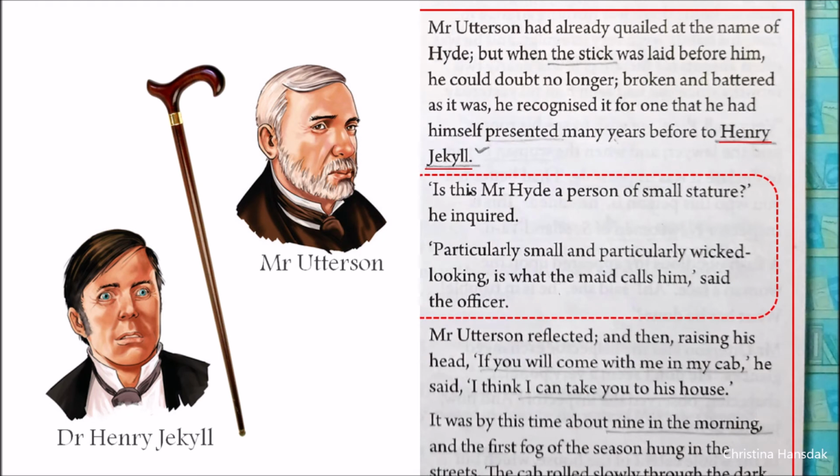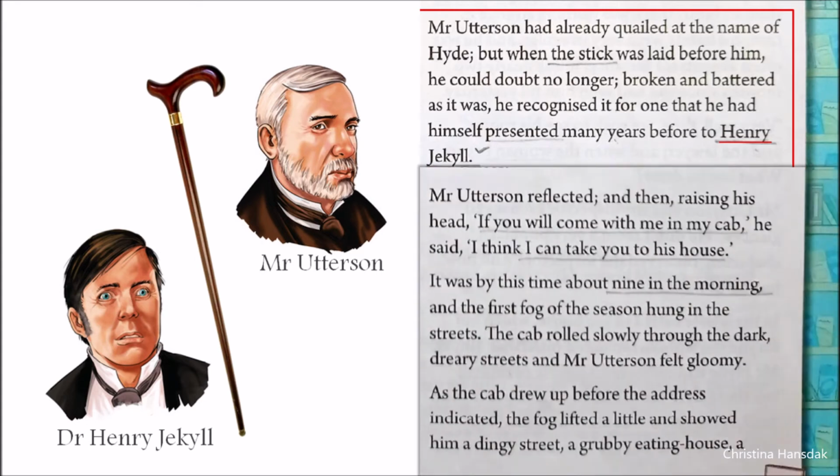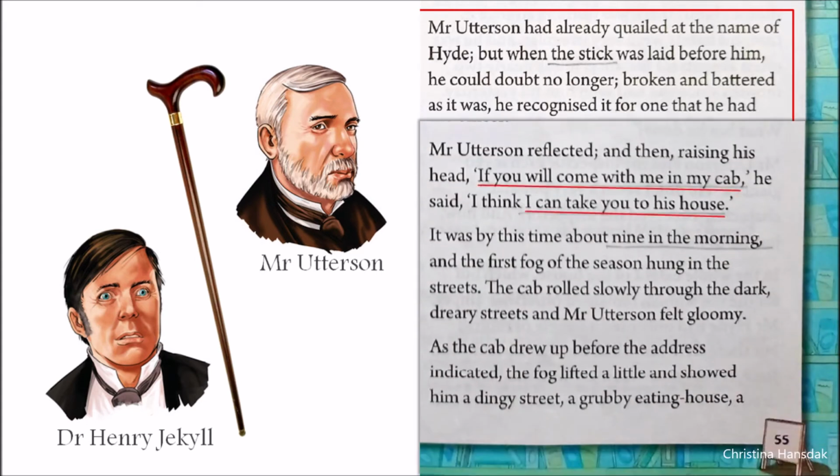So, once again, welcome back to the lesson. It was clear to Mr. Utterson that the murderer was no one else but his friend Mr. Hyde. He knew his dwelling and requested the police officer to come with him in his cab so that they could visit Mr. Hyde at his residence.